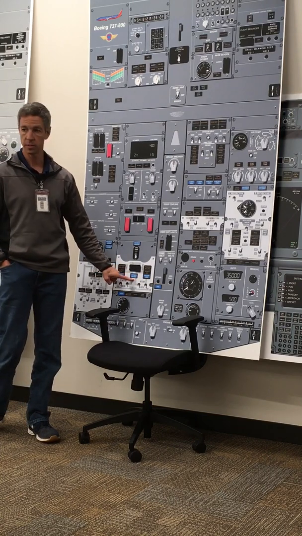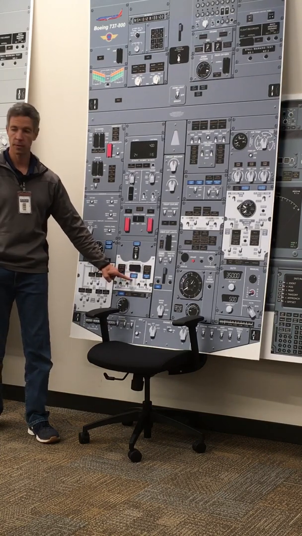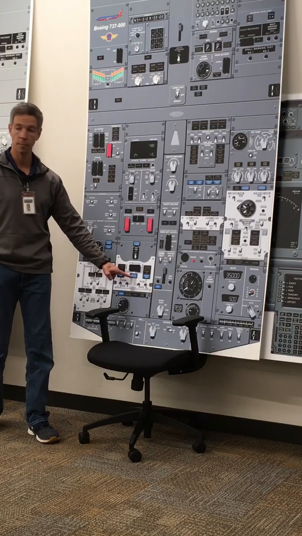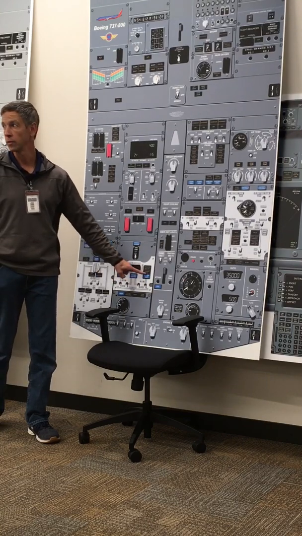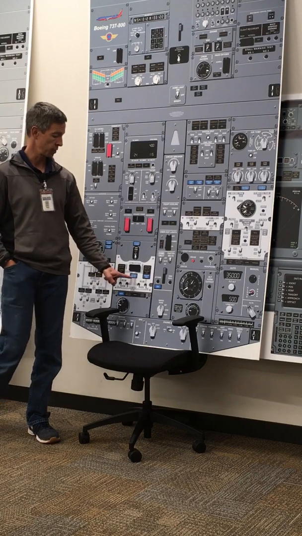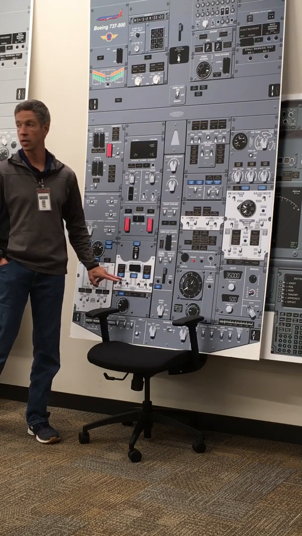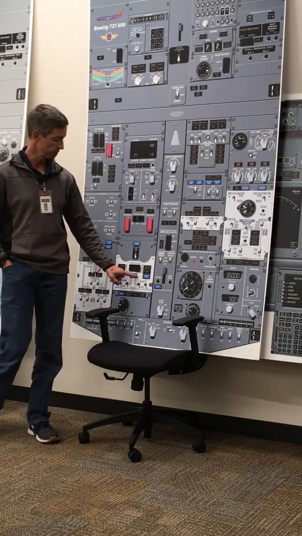APU gen off bus means that the APU is up and online and available to power, but it is not powering either or both of the AC transfer buses. As soon as that APU is powering one of the transfer buses, that light will extinguish.